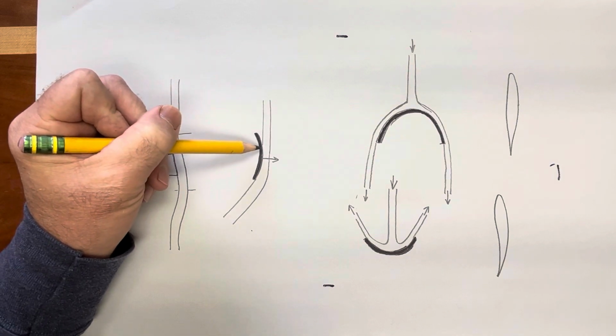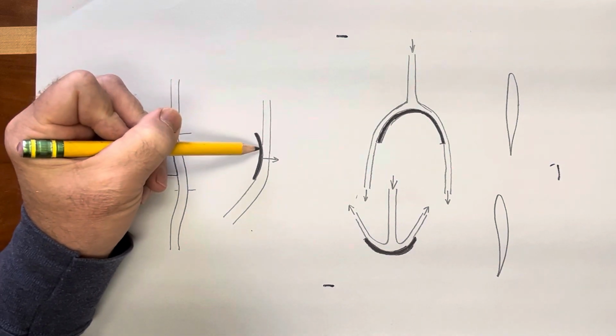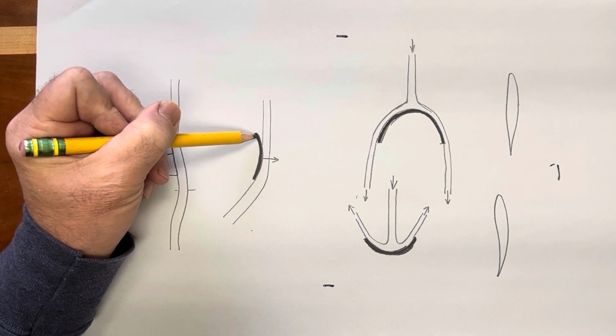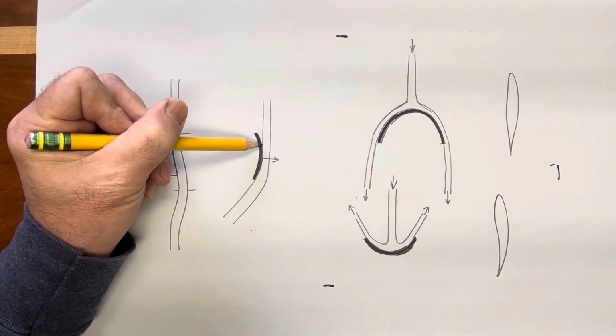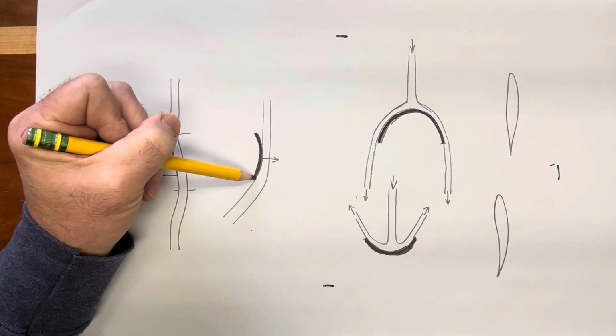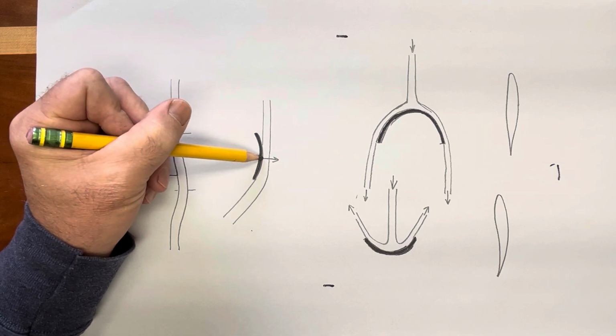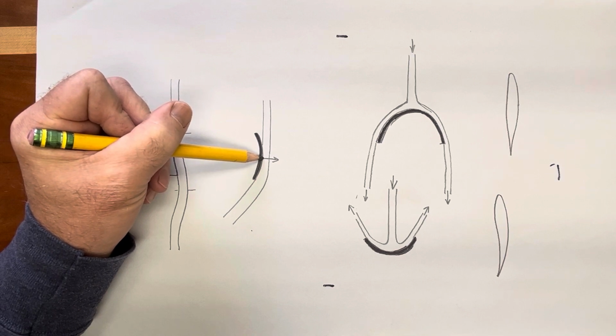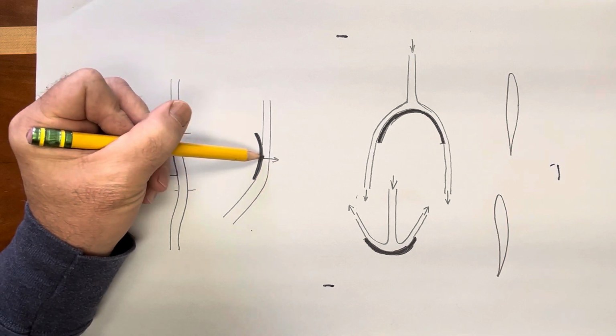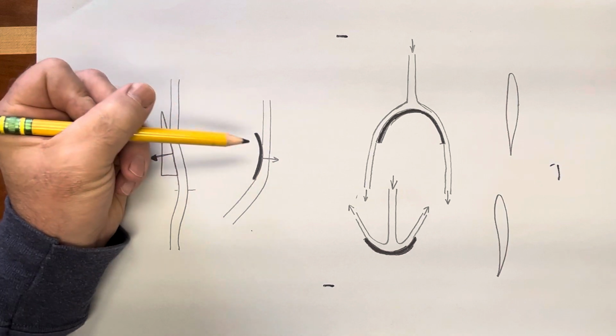And the direction that you can expect the spoon to move in is going to be, if you take this area of contact and you kind of bisect it, you basically end up right here in the middle. That's where the spoon is going to move this direction.